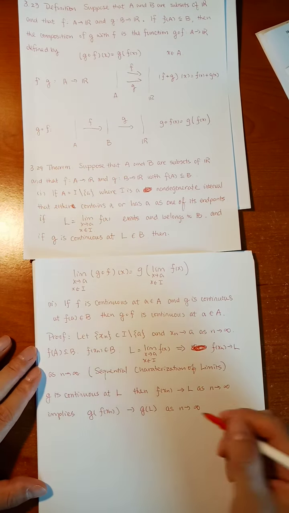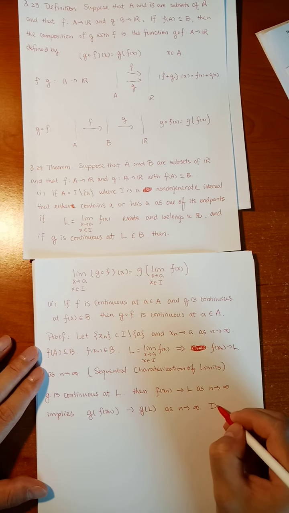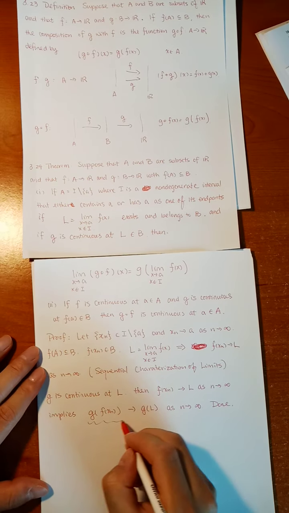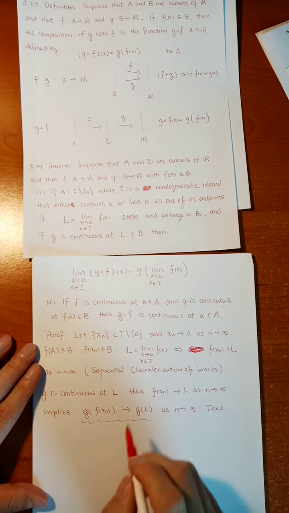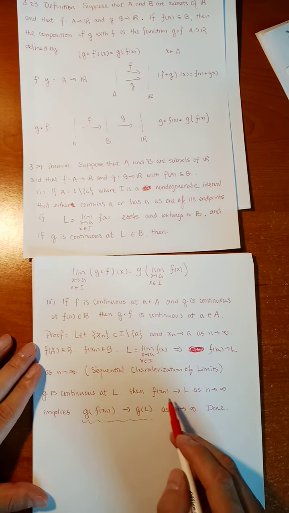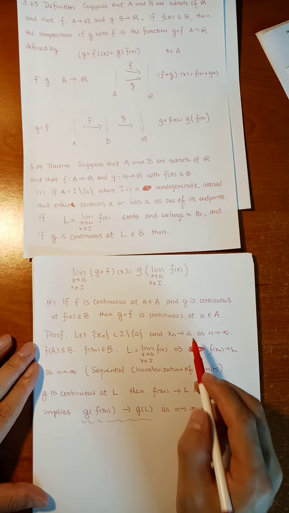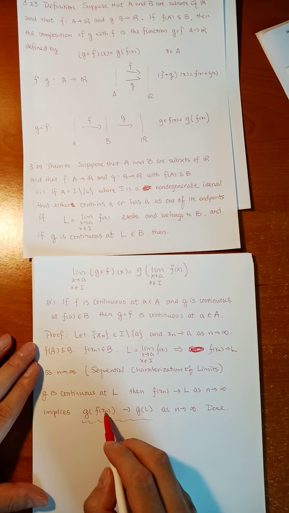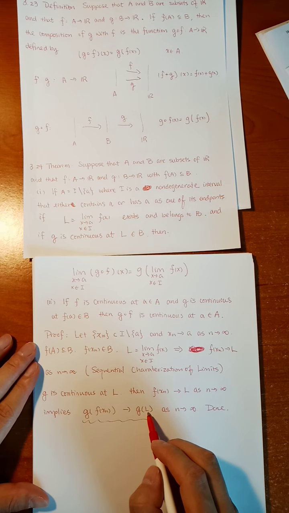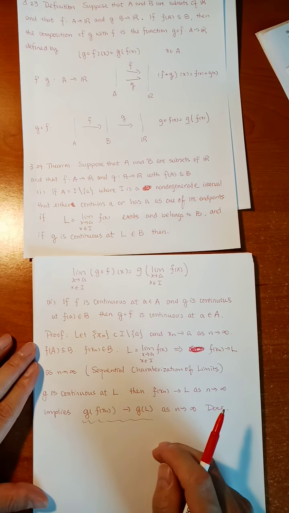And this is exactly what you need. You're done. Because for every sequence x_n that converges to A, you always have g of f of x_n converges to g of L, then the limit is always this. Again, by the sequential characterization of limit.